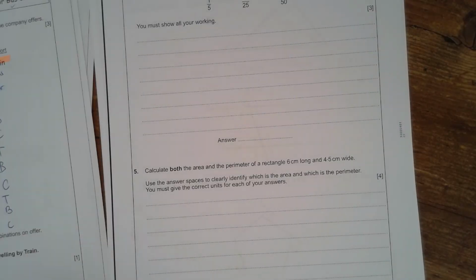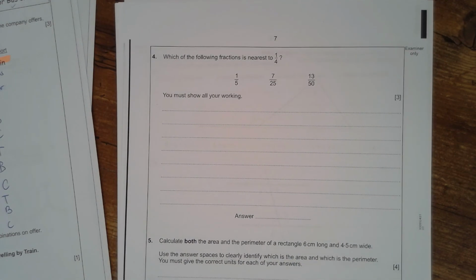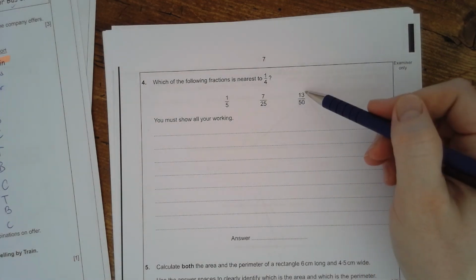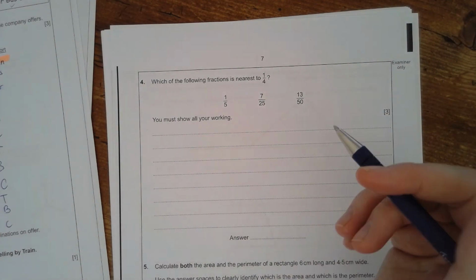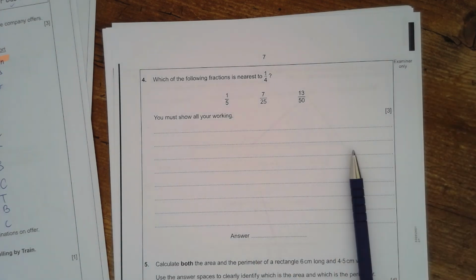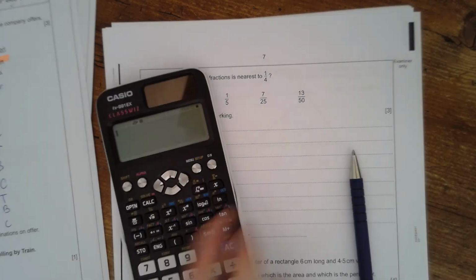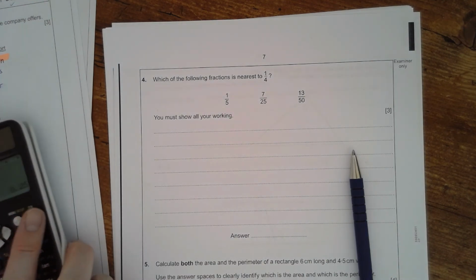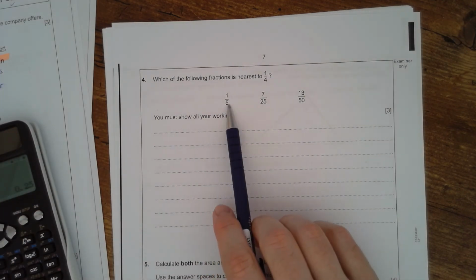Okay, next question. It says, which of the following fractions is nearest to 1/4? 1 over 5, 7 over 25, or 13 out of 50. Now you have a calculator with this, and you could go and just literally stick into your calculator 1 over 4, press equals, S to D, and have a look at the decimals and compare decimals. That would be one way. I prefer personally looking at fractions and getting them nearest to it.